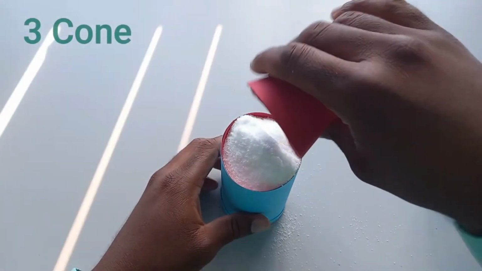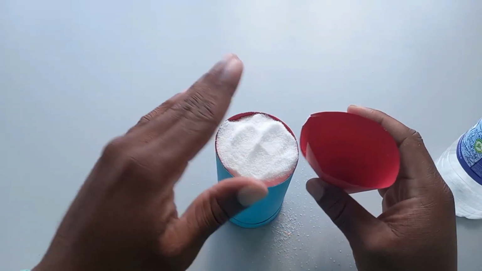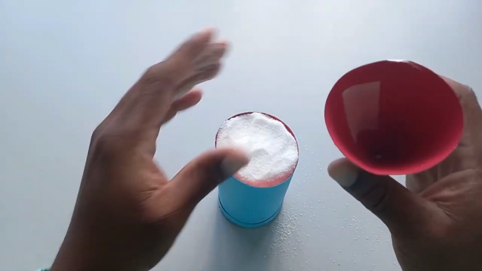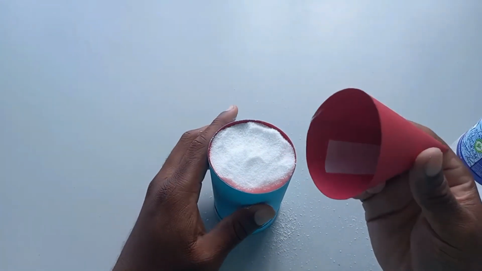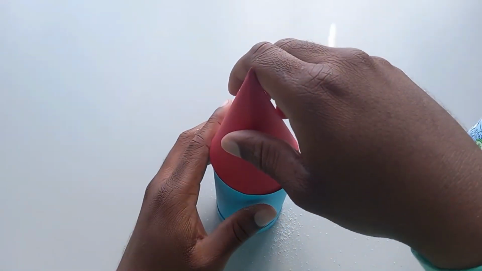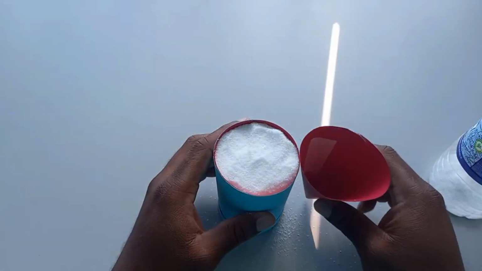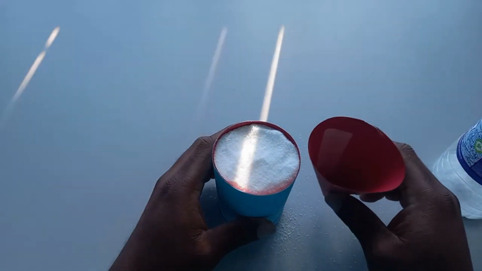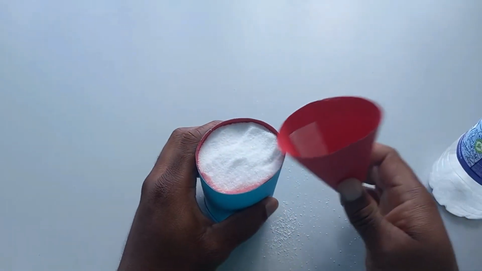So as we see here, it actually took 3 cones to completely fill the cylinder. So we want to emphasize that the bases of the cone and the cylinder must be the same, and the perpendicular height of the cone must be the same as the cylinder, right?